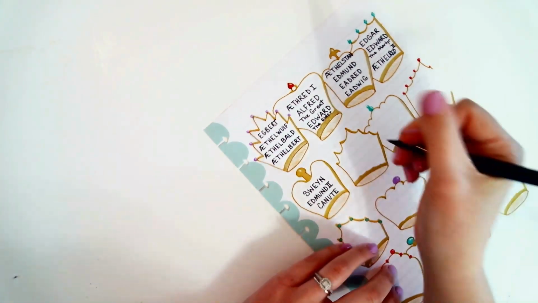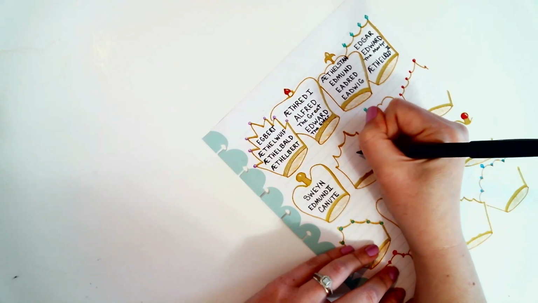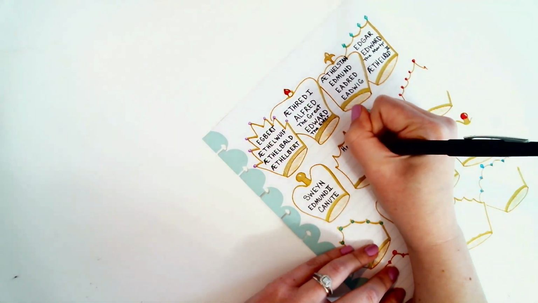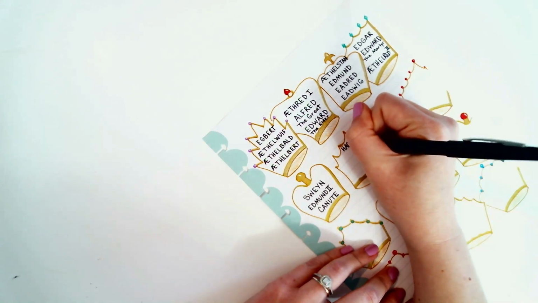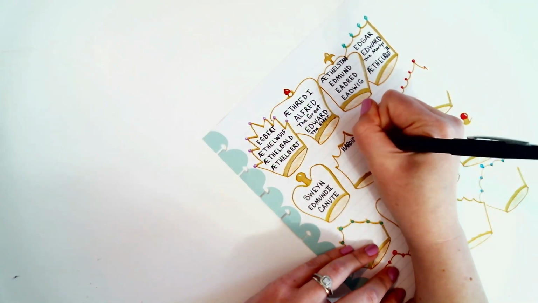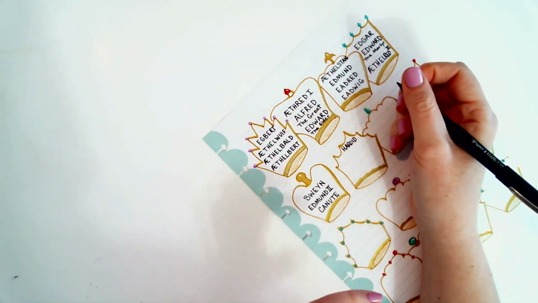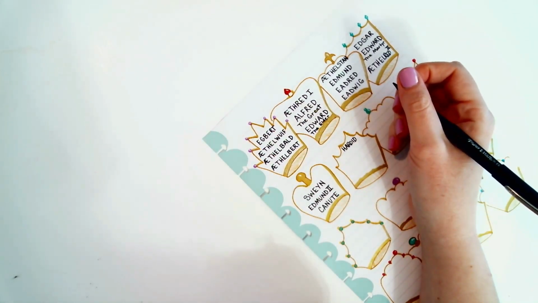And then comes Harold I, and he was an illegitimate son of Canute. And he was Harold Harefoot, because he had speed and skill as a hunter.